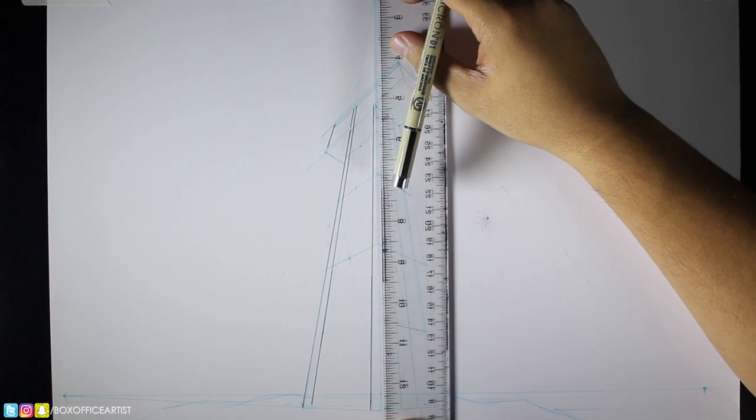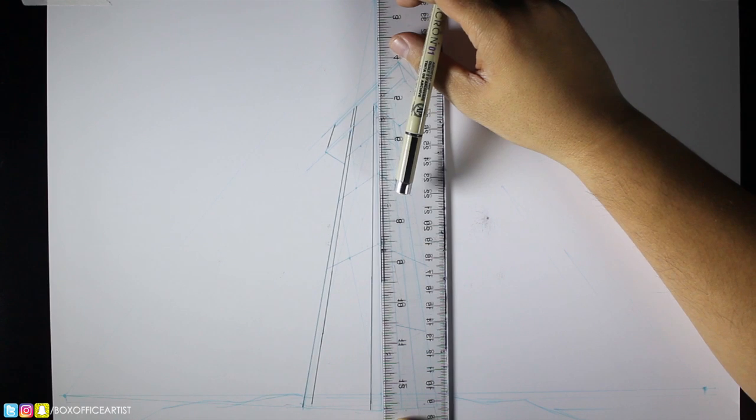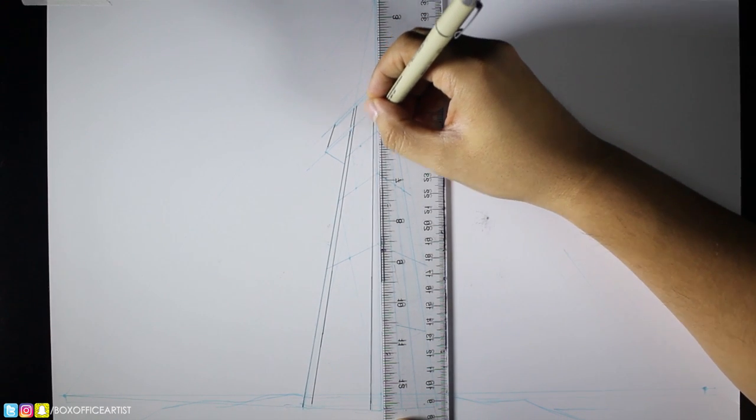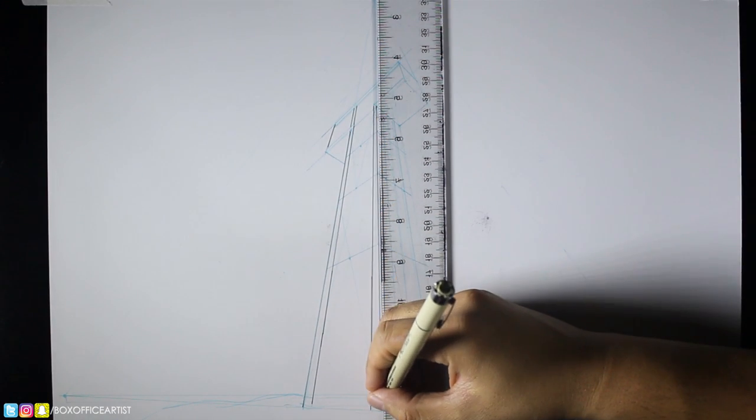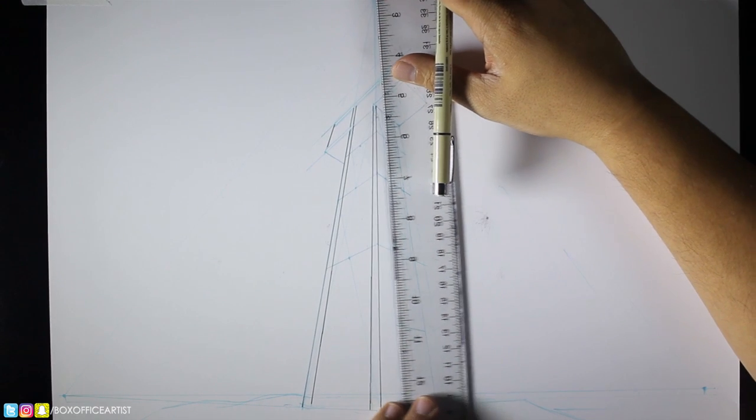There you go, very nice. And now this line is the edge of our building. I'm just going up to this corner here like this. Good stuff.